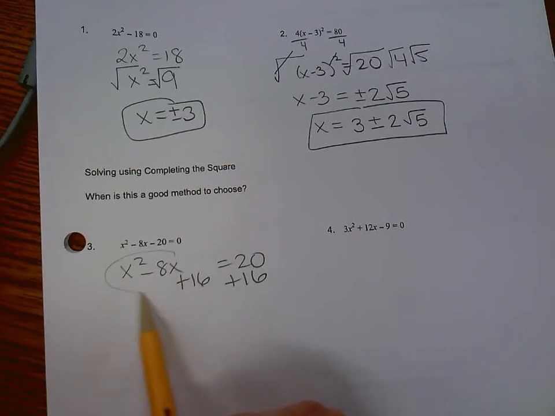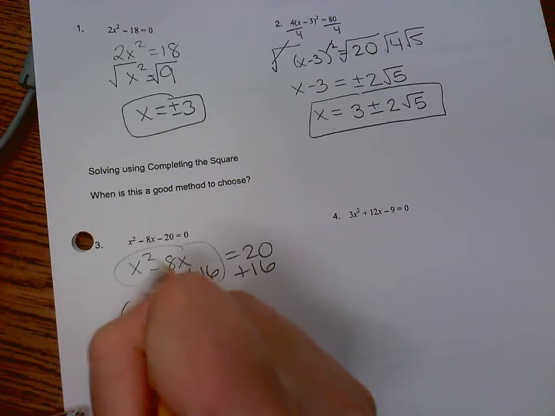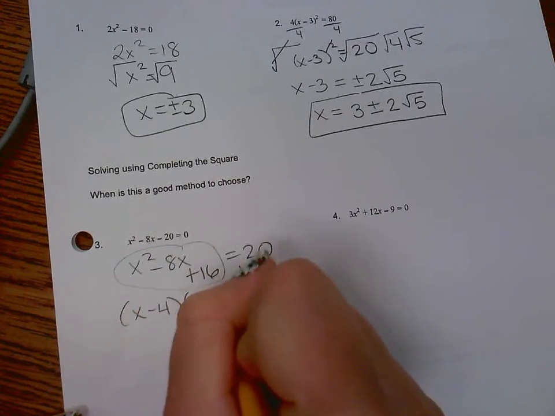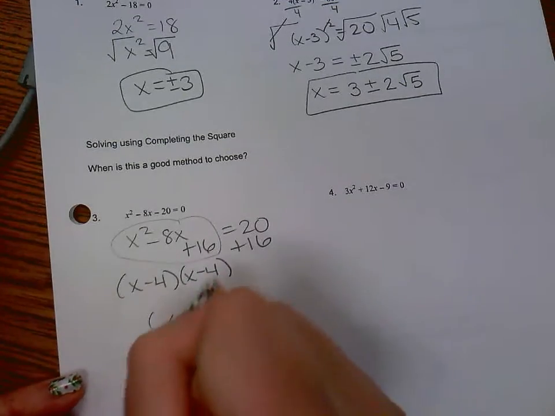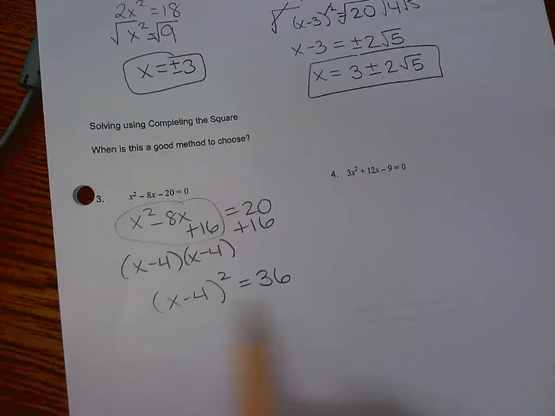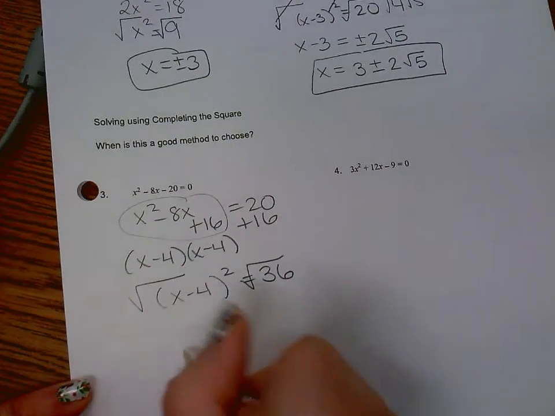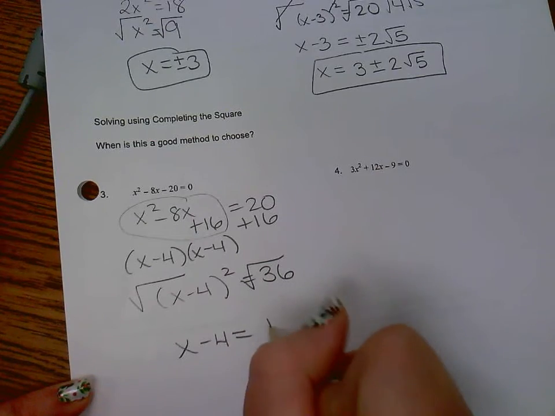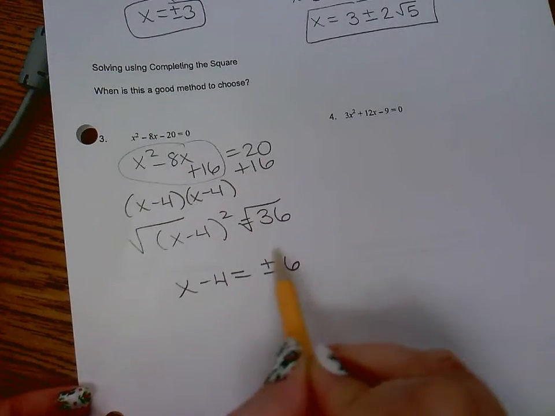I just made for myself a perfect square trinomial. A perfect square trinomial means that you're able to factor it using the same factor twice. So in this case, x minus 4 squared equals 36. And now I'm right back to solving by square roots. I can take the square root of both sides. So x minus 4 is equal to plus or minus 6, which is an exact value.